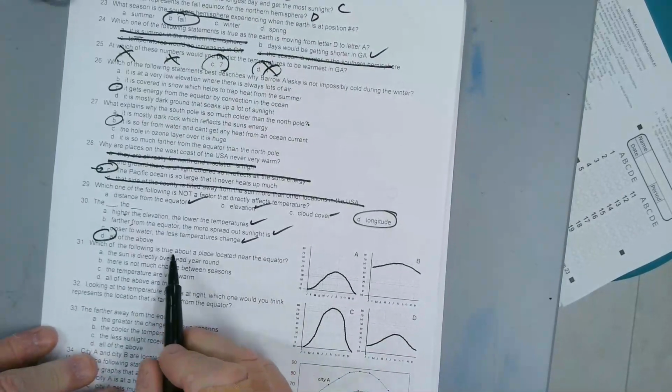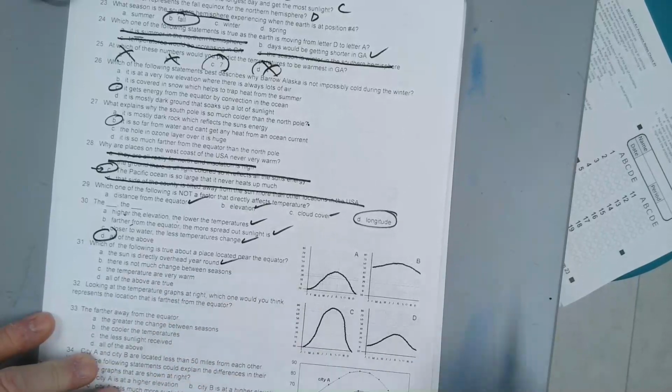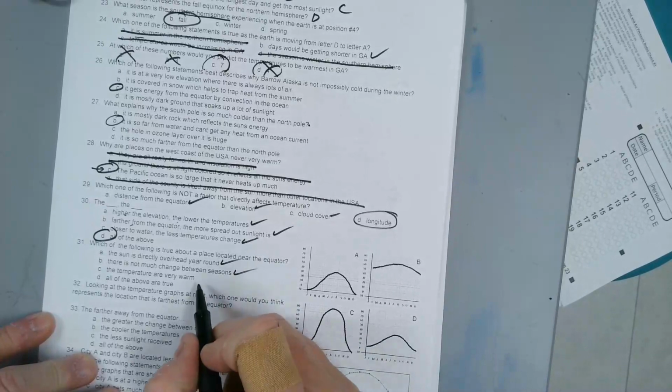Which of the following is true about places located near the equator? Sun is directly overhead. Yes. There is not much change. Definitely, because the sun doesn't change. Temperatures are usually very warm. Definitely, because you're getting direct sunlight. Answer there would be D.